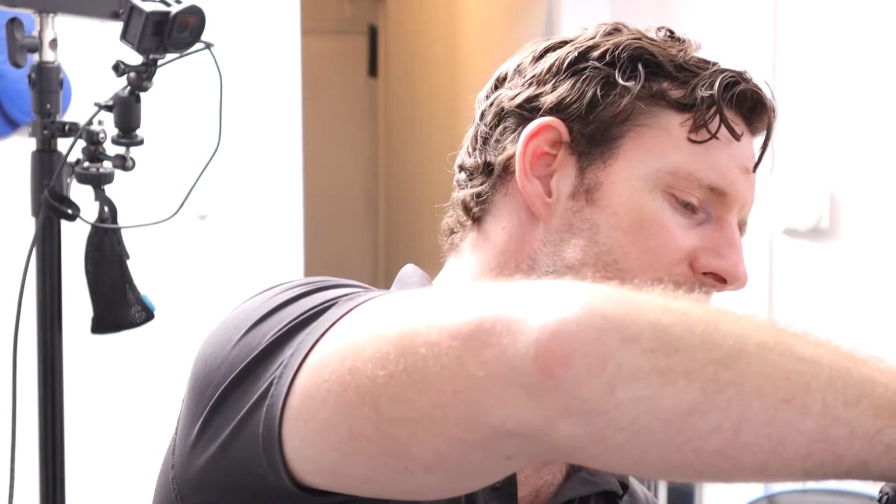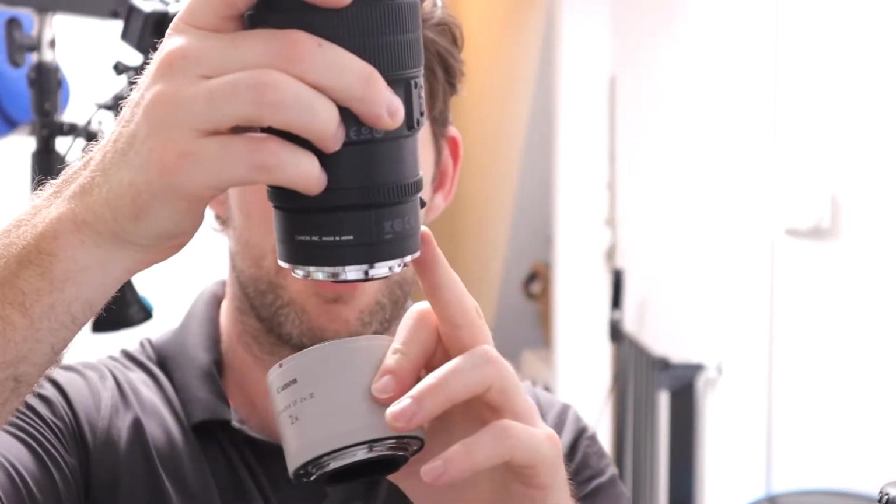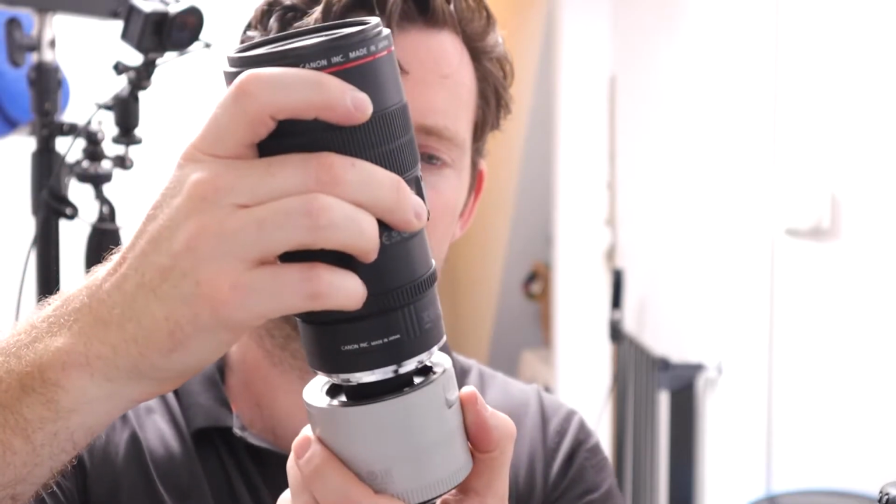Now, in theory, I can't use this extender on this lens because this bit that sticks out here would stick into the back of the lens. One of the things I love in photography is experimenting, trying different things out and finding out what works. So I'm going to turn the camera off again. And now that I've got the extension tube in place, the extension tube is here on the back of the lens, I can now stick an extender in here.